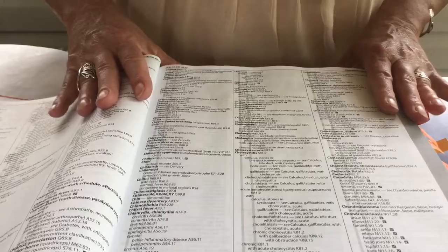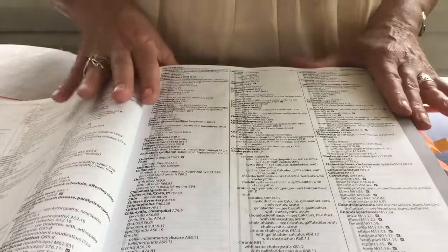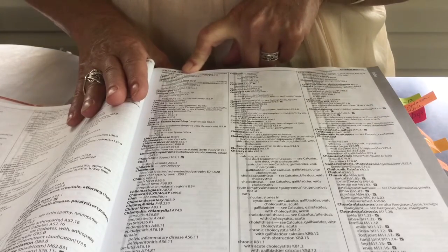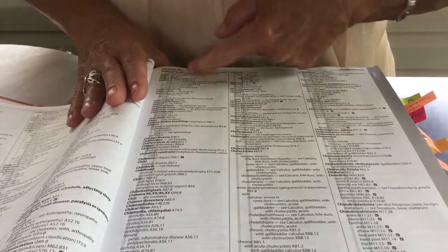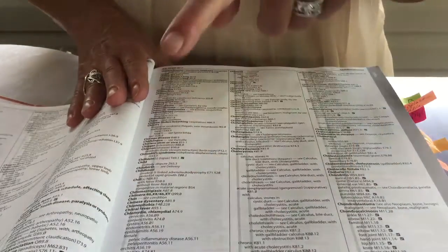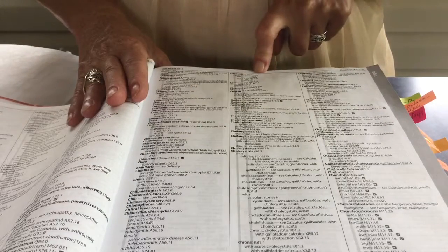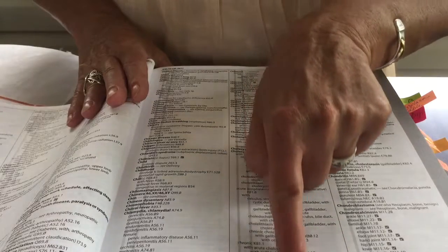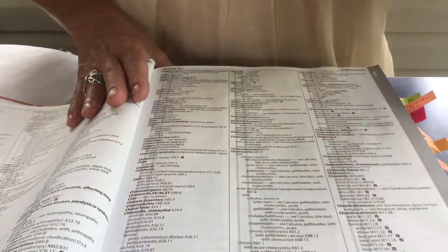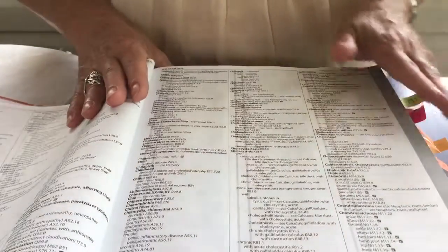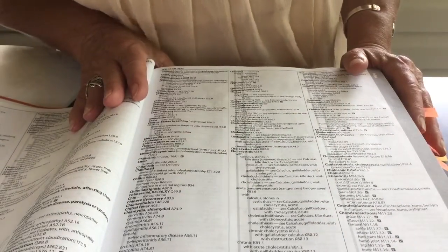Note that you have 3 columns on a page in the alphabetical index of a coding book. And it is read from the far left column, that's the top, and you go all the way down. And then from the bottom of the left column, you will continue reading at the top of the second column and scroll down the second column, and then you will go to the top of the third column and finish at the third column. That finishes a page in your alphabetical index.